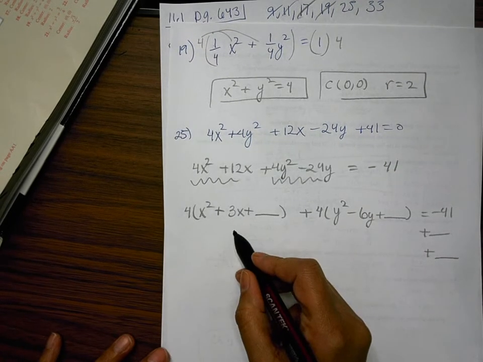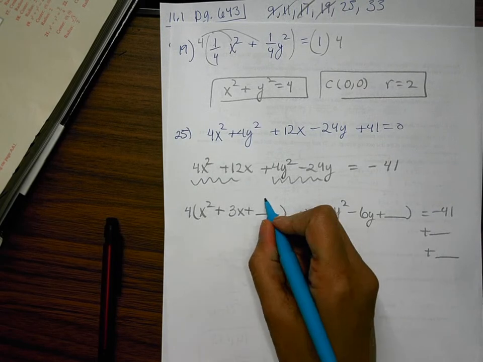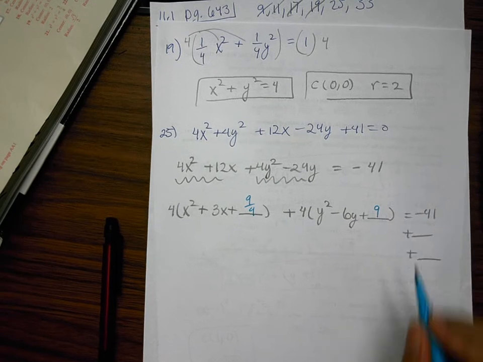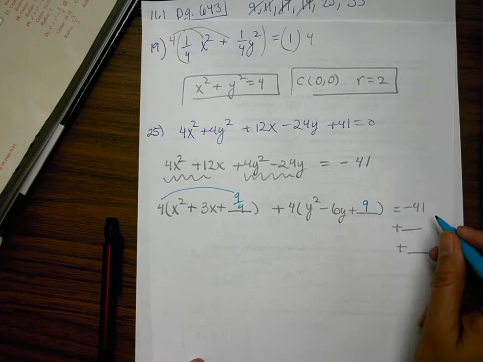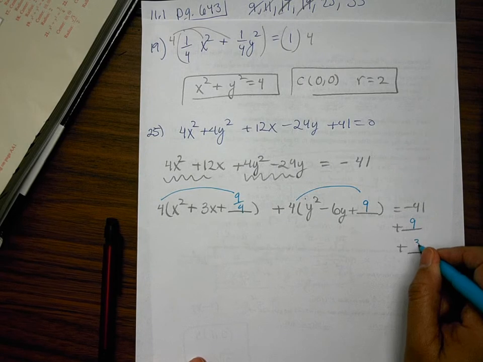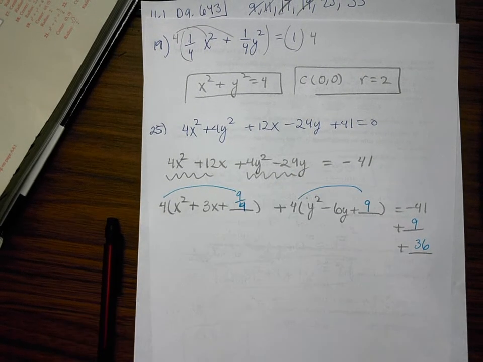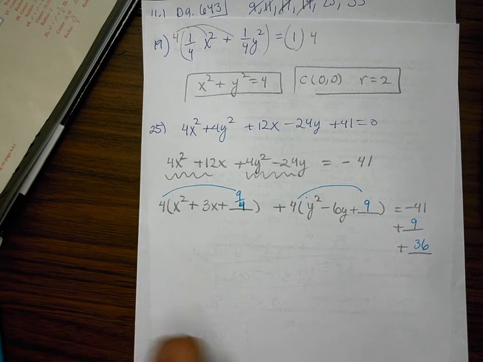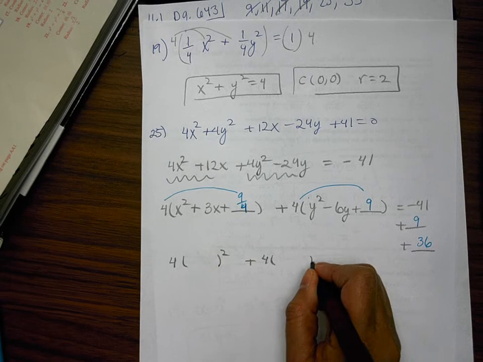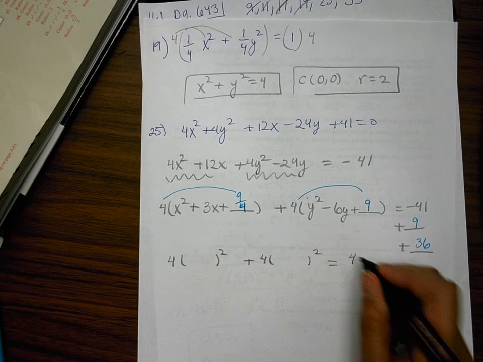3 cut in half squared, leave it as a fraction, is 9/4. 6 cut in half squared is 9. 4 times 9/4 is 9. 4 times 9 is 36. Do you see the 4 times the 9/4? You would reduce the 4s, you'd end up with just the 9. So 4 quantity squared plus 4 quantity squared equals, all of this over here adds up to 4.